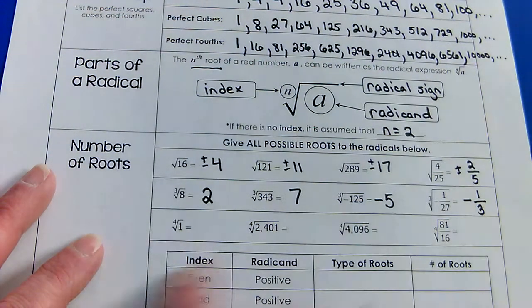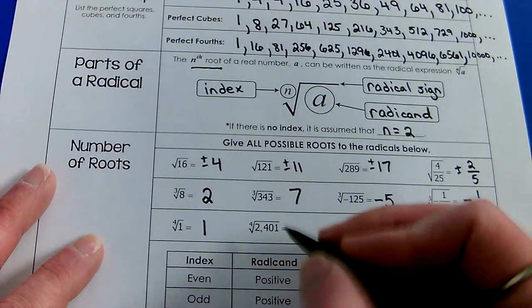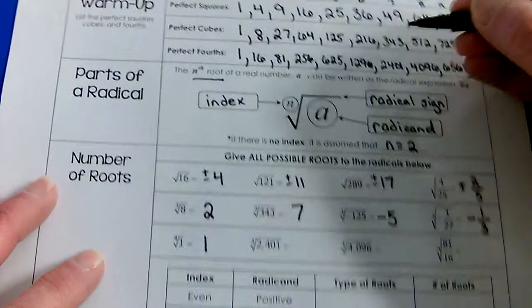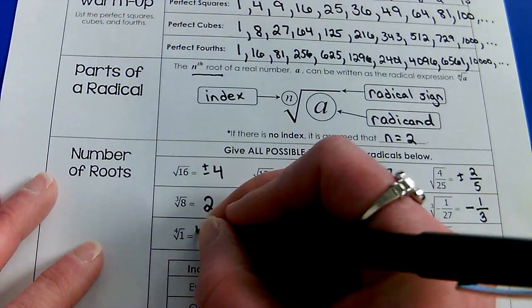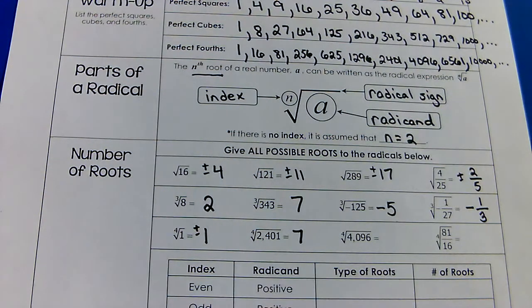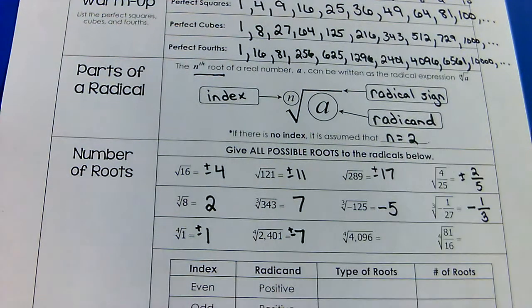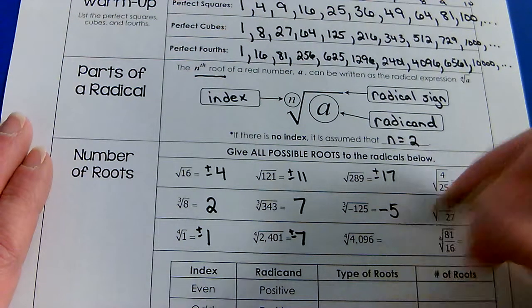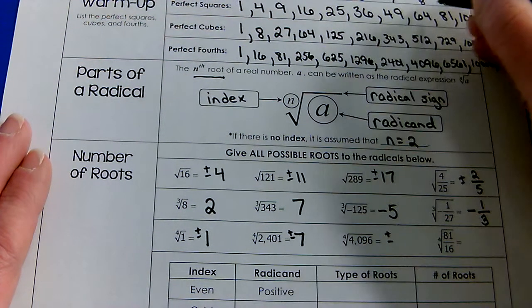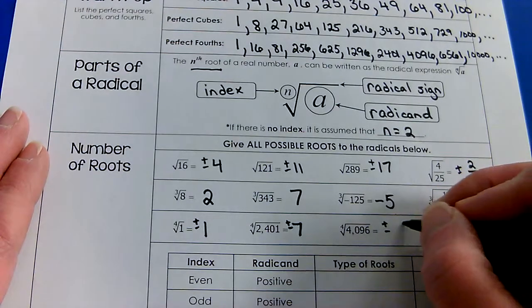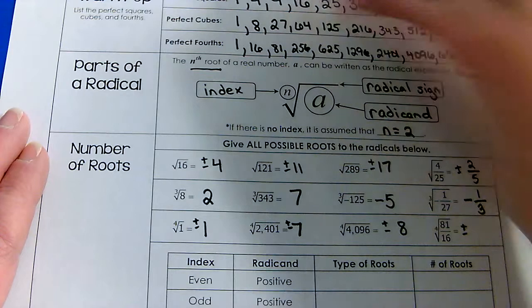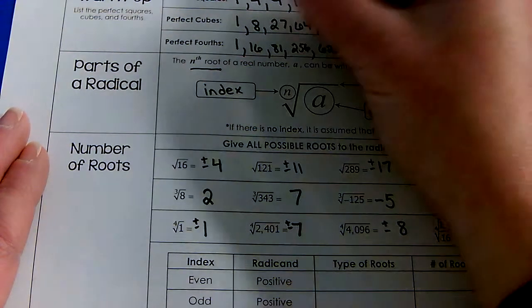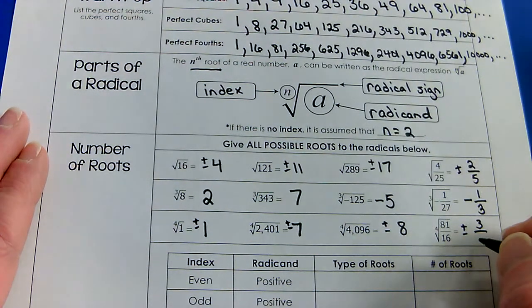Fourth roots, so that's this row. The fourth root of 1 is 1. The fourth root of 2401 is 7. Oh, technically, couldn't it have been a positive or a negative? Because if I multiply negative 7 four times, I'd get a positive answer. Same thing here. 4096 could be a positive or a negative 8. And here to get an 81, that's a 3. And to get a 16, that's 2 to the 4th.